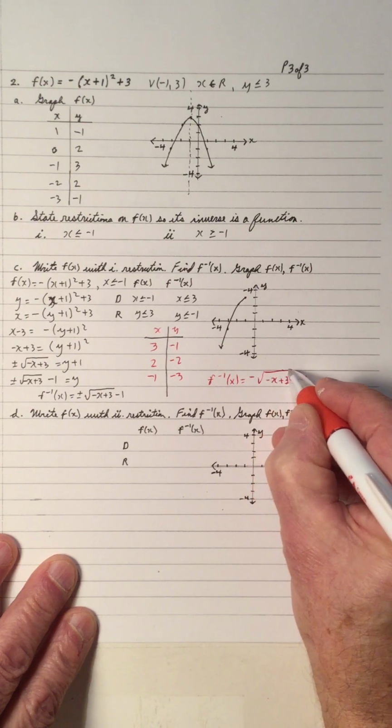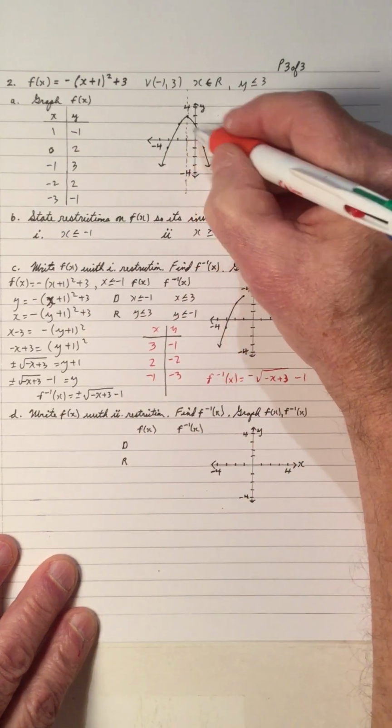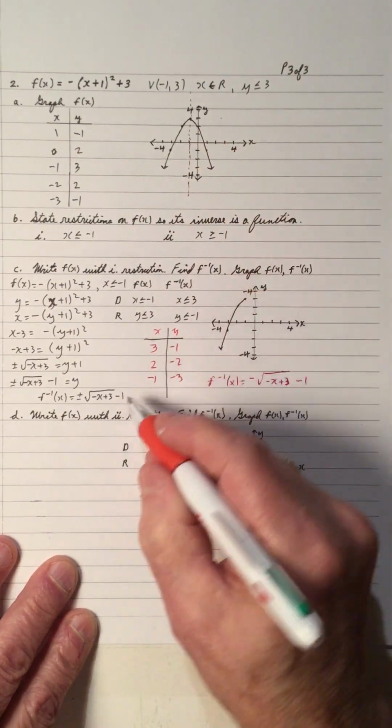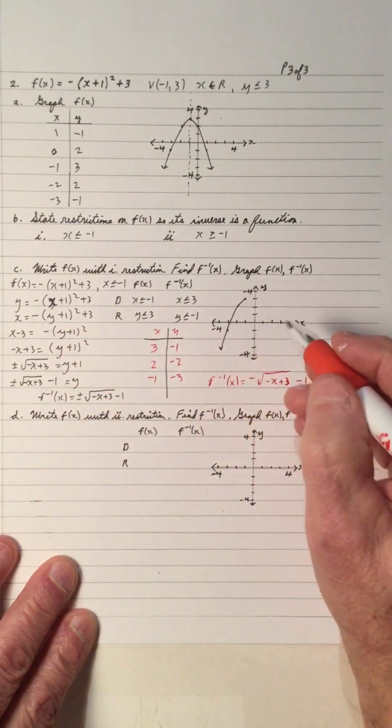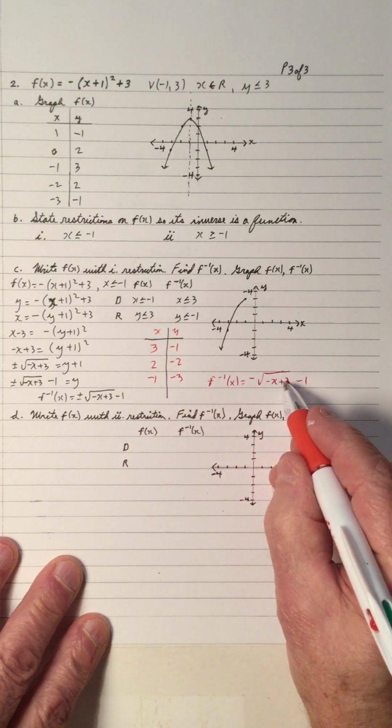There it is. When I do both of them, it's doing the left and right, but I only want to deal with the x's on the left side. So its inverse is this table of values which satisfy this equation.